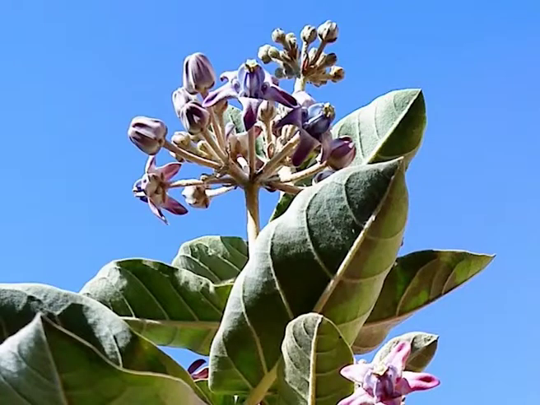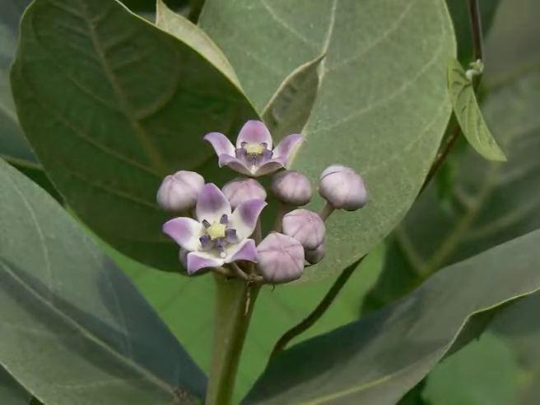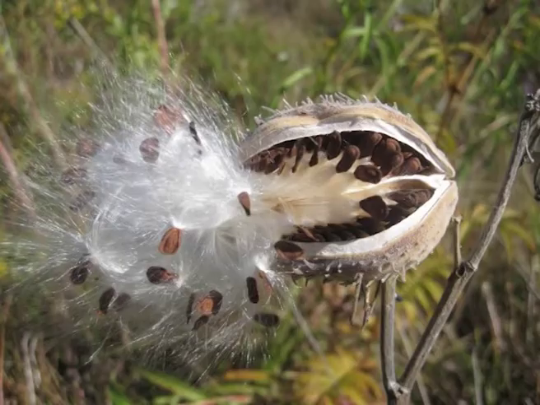Next we come to Calotropis gigantica, madar. The plant belongs to the dogbane family, Apocynaceae, commonly known as milkweed because of its thick and milky latex. The plant grows almost everywhere in India.